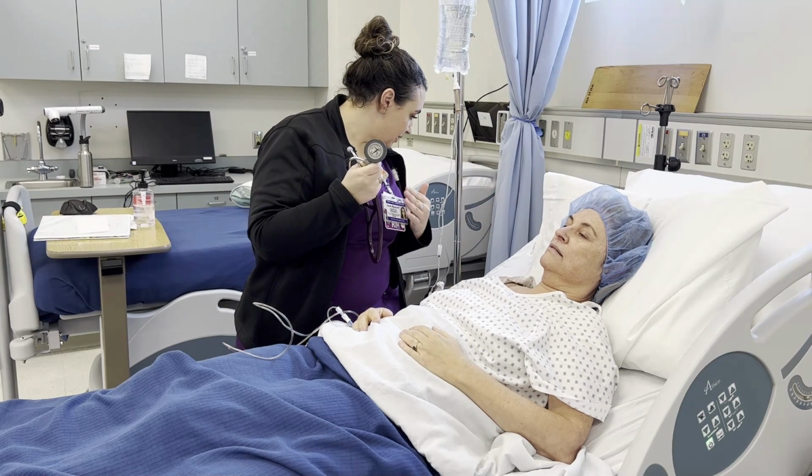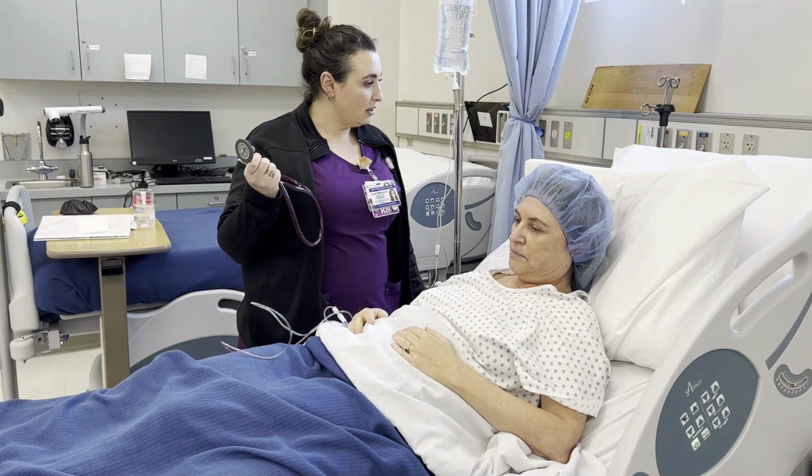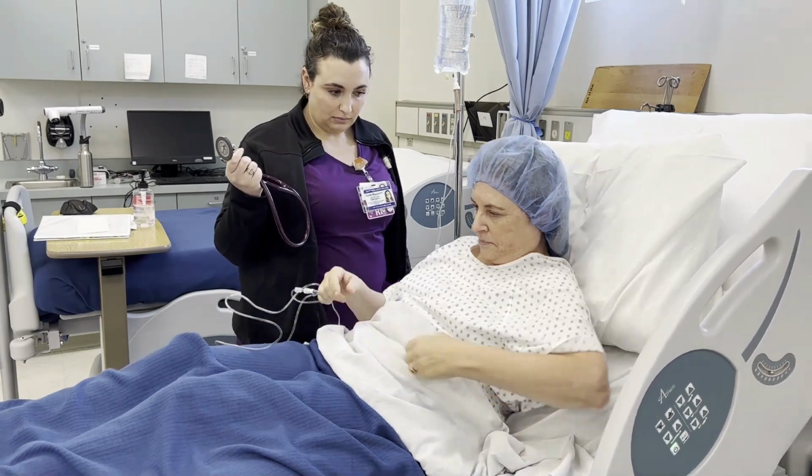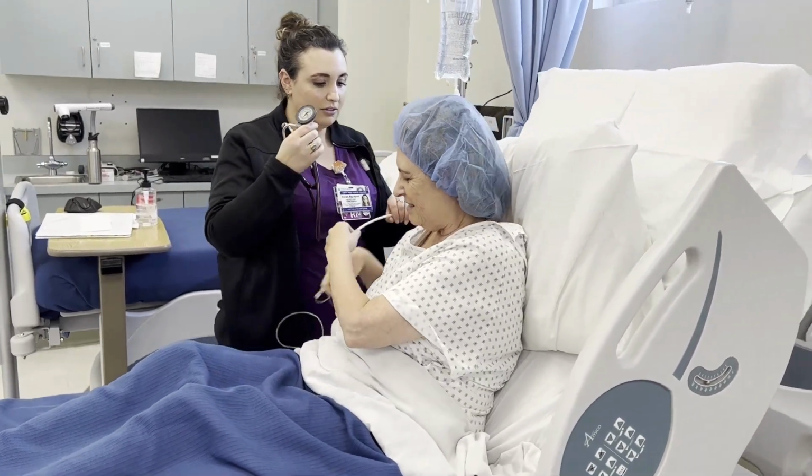I am going to sit you up, actually, so I'll put the head of the bed up a little bit so I can listen to the back of your lungs. Okay there? Oh, there you go. Look how well you're moving. That's so good.